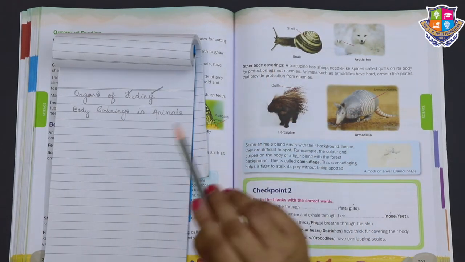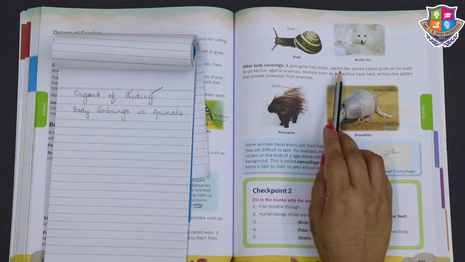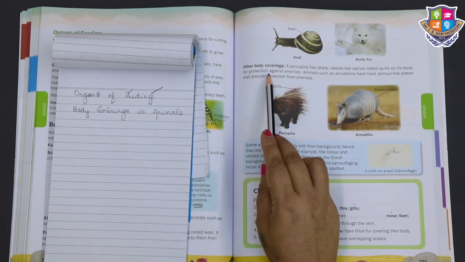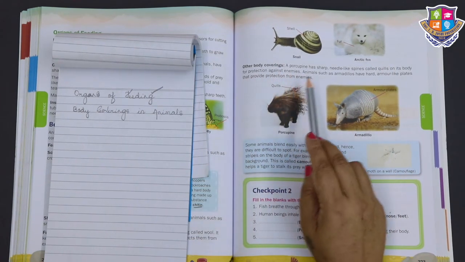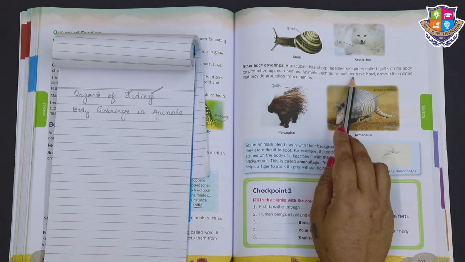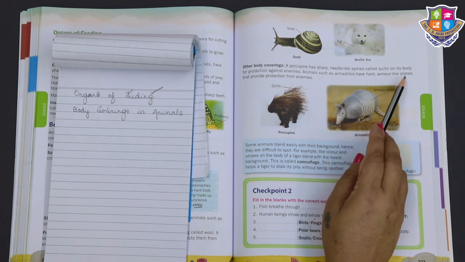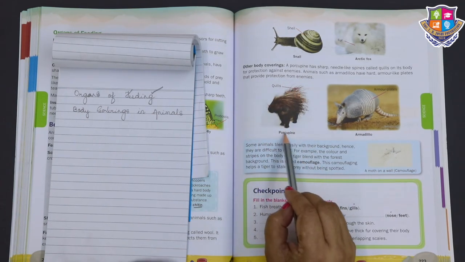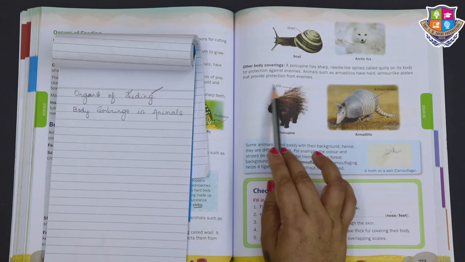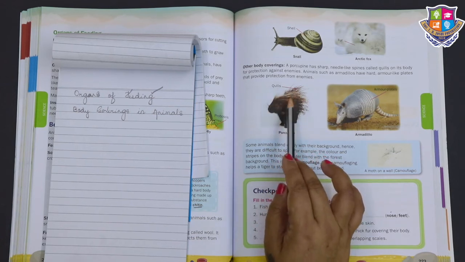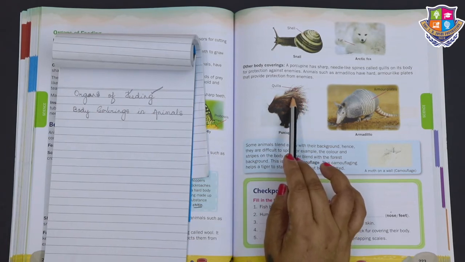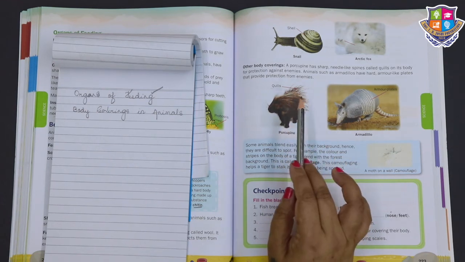Alright. Other body coverings. A porcupine has sharp needle-like spines called quills on its body for protection against enemies. Animals such as armadillos have hard armor-like plates that provide protection from enemies. Now see, this is a porcupine and these are its quills, children. Alright, let's see what happens. Whenever it sees its enemy, I think it must be shooting out that quill, isn't it?